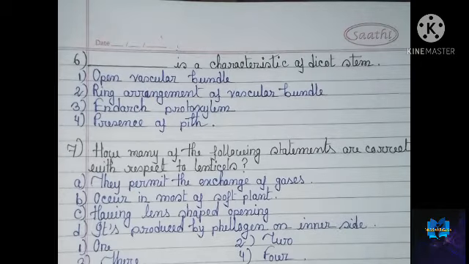First of all, I hope you have paused the video and given the answer. Let's proceed. First is open vascular bundle. Open vascular bundle you can see in gymnosperm as well, so this can't be a characteristic feature. Let's talk about presence of a pith. Presence of a pith is actually not a correct characteristic, because in monocot stem as well pith is present, but it is not distinct. It is present, so this is also not a correct characteristic feature. Endarch protoxylem.